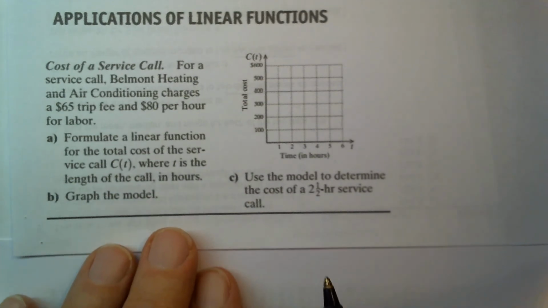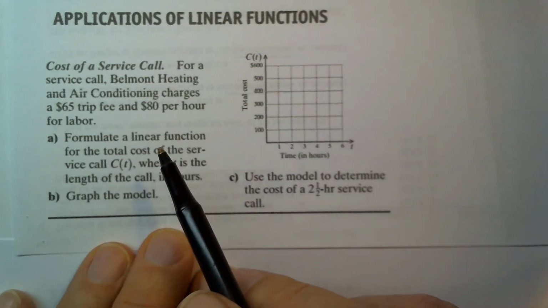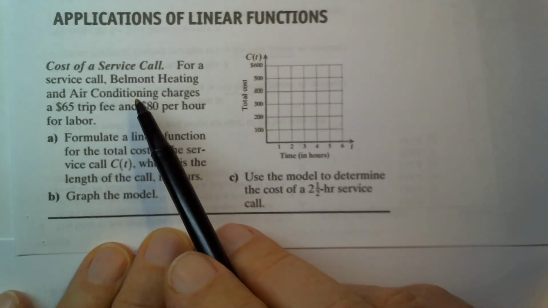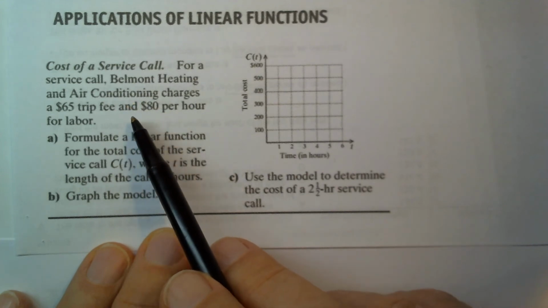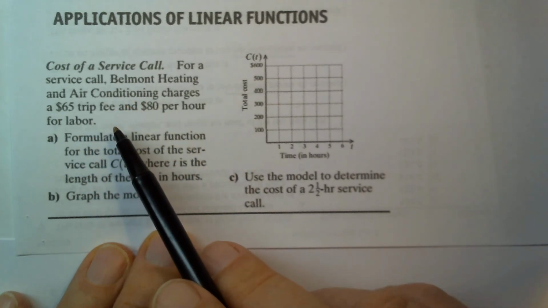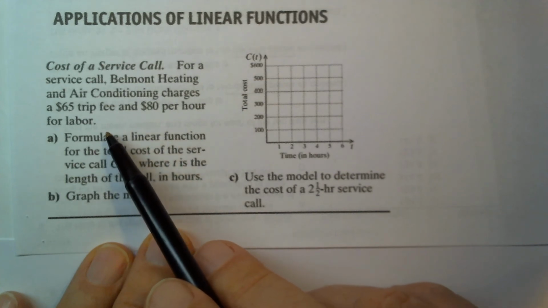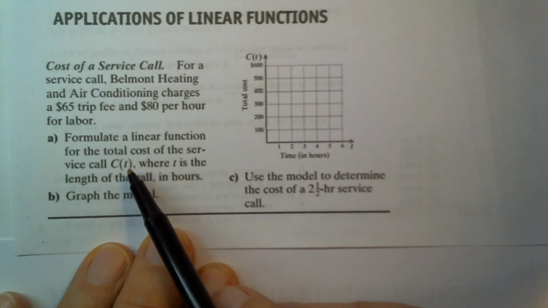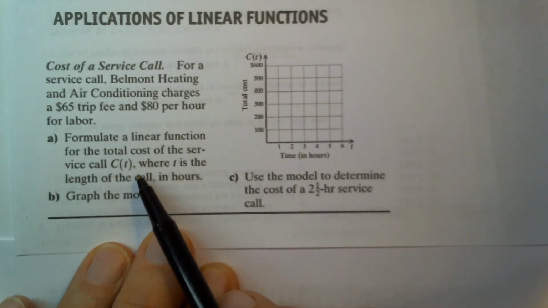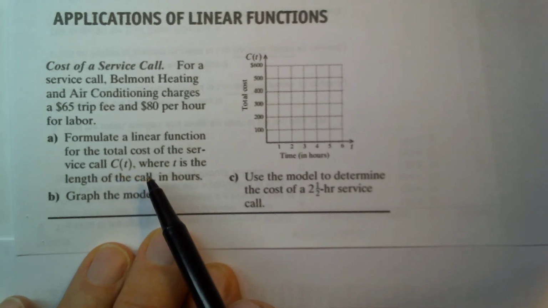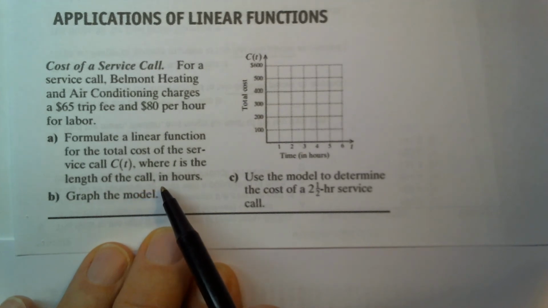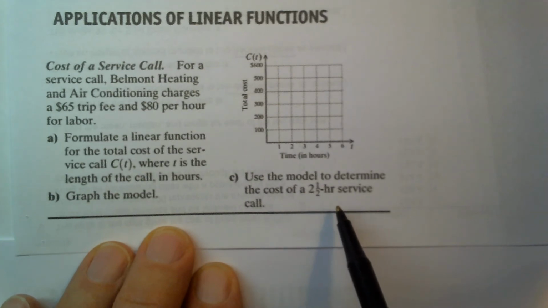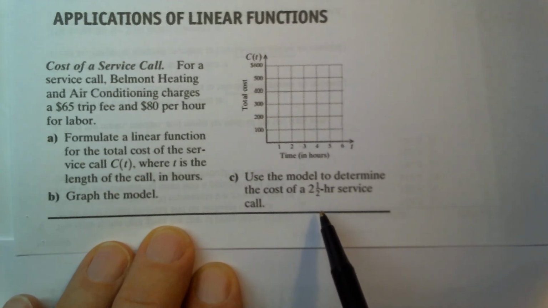The last exercise is an application of linear functions. And here we have the cost of a service call. For a service call, Belmont Heating and Air Conditioning charges a $65 trip fee and $80 per hour for labor. Formulate a linear function for the total cost of the service call, C of t, where t is the length of the call in hours. Then graph the model, and then part C, use the model to determine the cost of a 2.5-hour service call.